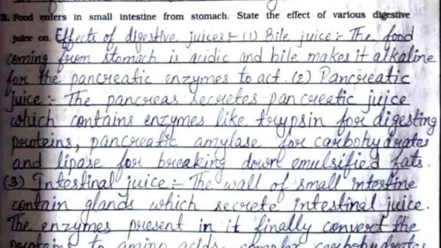The food coming from the stomach is acidic, and bile makes it alkaline for the pancreatic enzymes to act. Second one is pancreatic juice. The pancreas secretes pancreatic juice, which contains enzymes like trypsin for digestion of proteins, pancreatic amylase for carbohydrates, and lipase for breaking down emulsified fats.